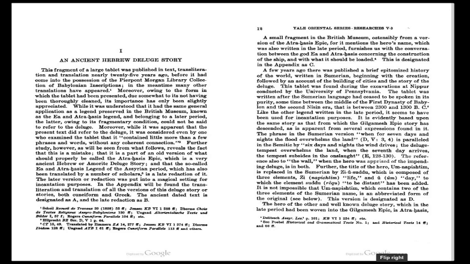The later version or redaction was put into a magical setting for incantation purposes. In the appendix will be found the transliteration and translation of all the versions of this deluge story or stories, both Cuneiform and Greek. The ancient dated text is designated as A and the late redaction as B.